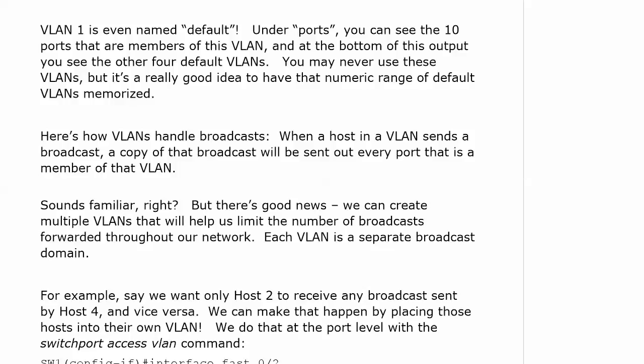But here's the good news. We can create multiple VLANs that will really help us limit the number of broadcasts forwarded throughout the network. Each VLAN is a separate broadcast domain at last. We've seen collision domains get smaller and smaller as we've discussed them. We started with the huge ones with our hubs and our repeaters, and then our bridges helped us segment the network, and we had smaller collision domains. Then we got to the switch level, and every single switch port is its own collision domain. So the collision domains kept getting smaller and smaller, and that's a good thing, but we weren't doing anything about the broadcast domains until now.